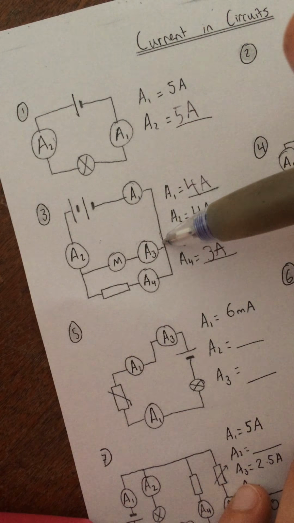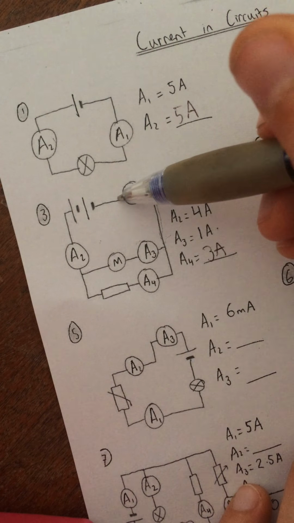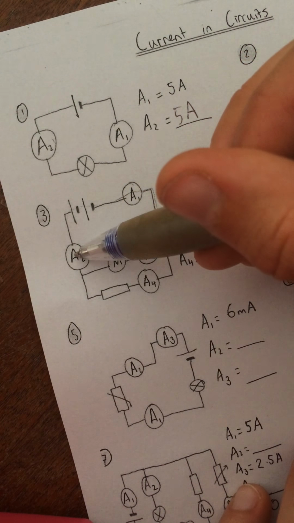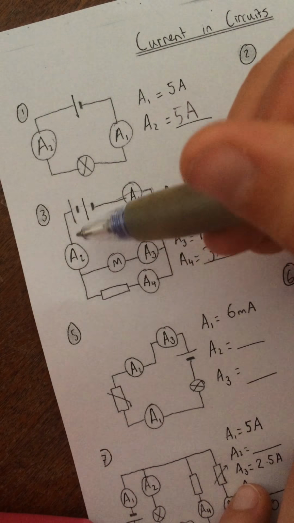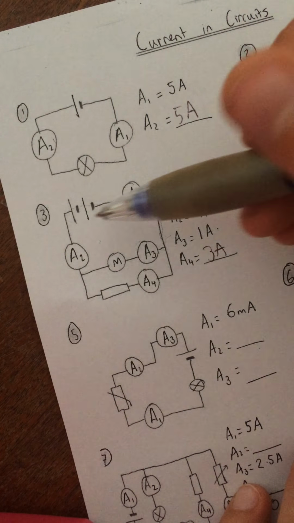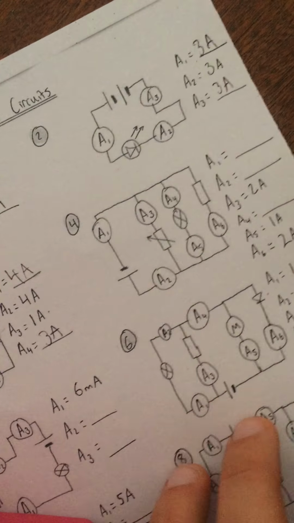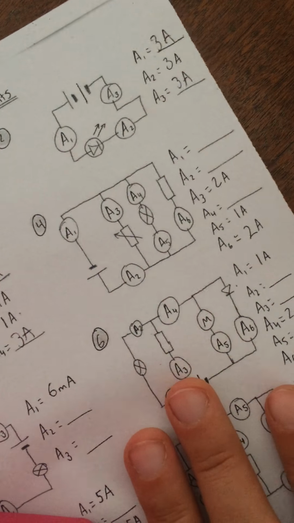Okay, so 4 amps, which makes sense because there are 4 amps going through ammeter 1, and those 4 amps have not had any other options of where to go, so all of those 4 amps must go through ammeter 2. Okay, question 4.